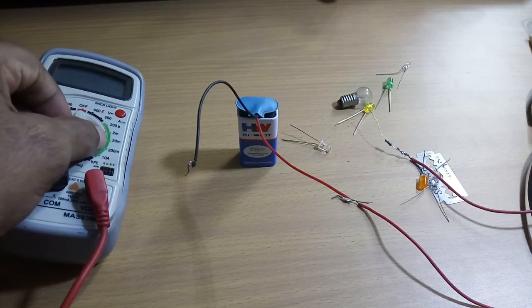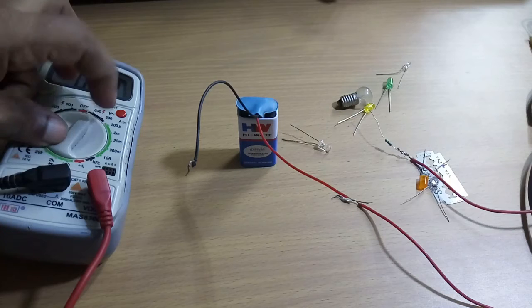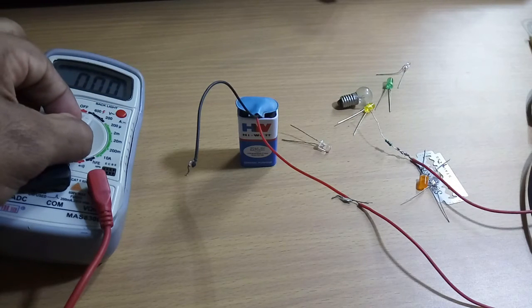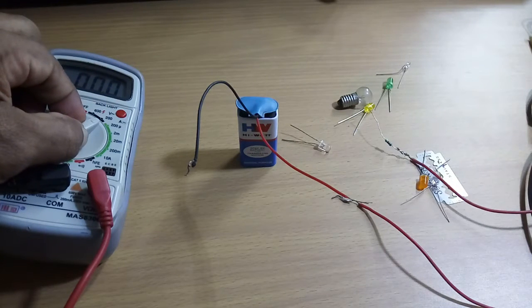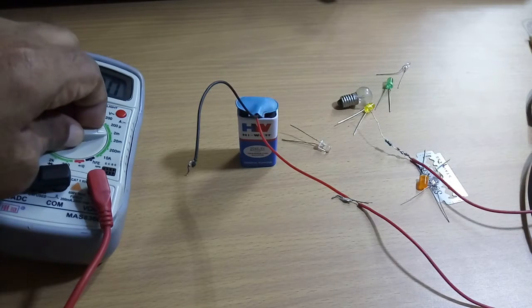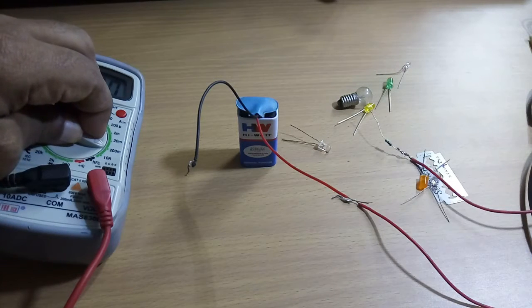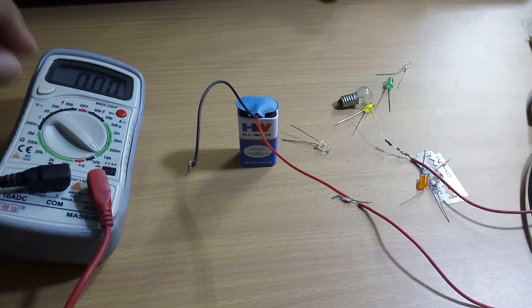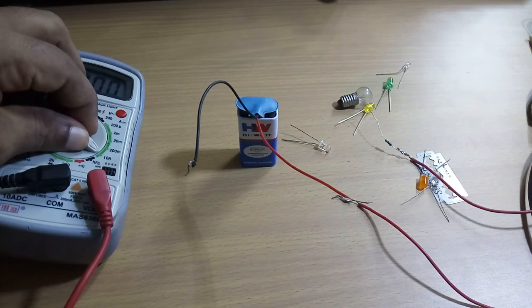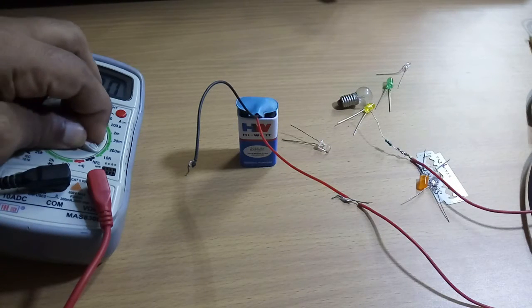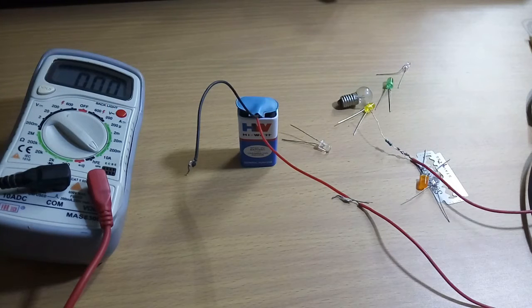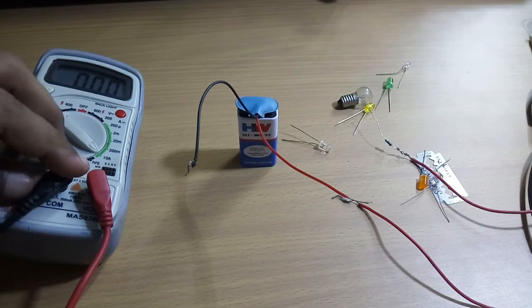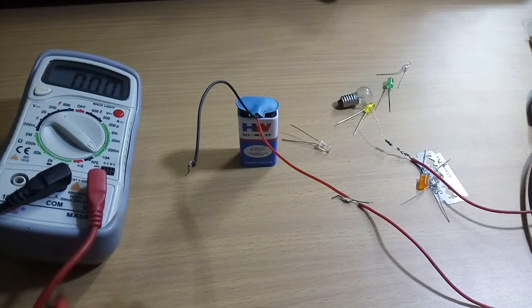So initially we'll put the knob of the multimeter in the current, in the 10 amp level. So we'll put this in that position and we'll check.